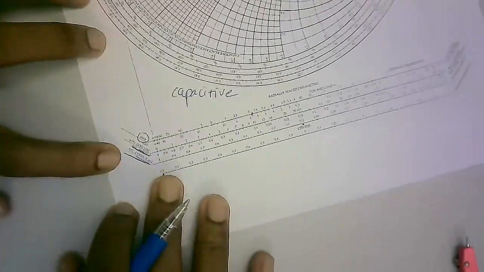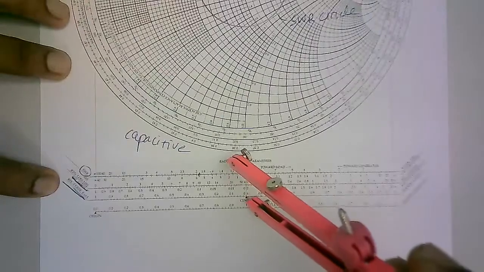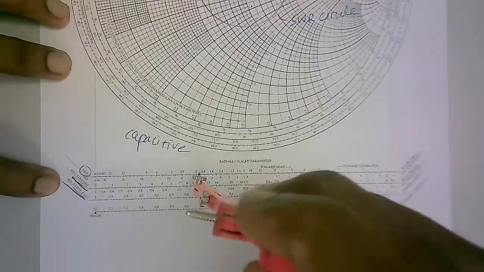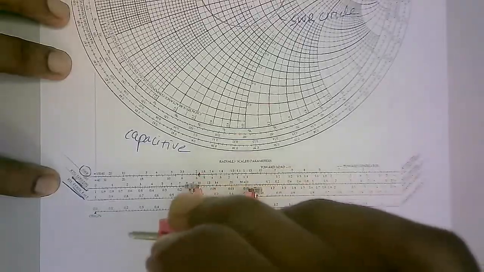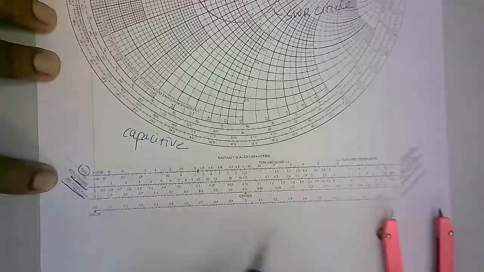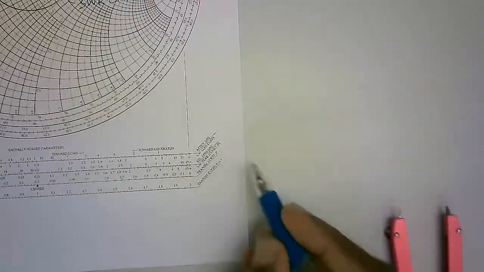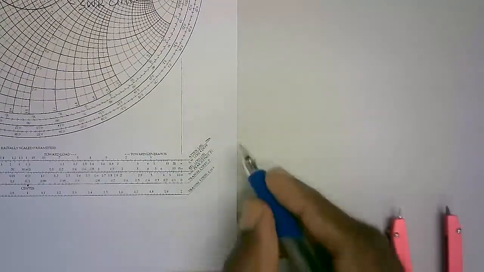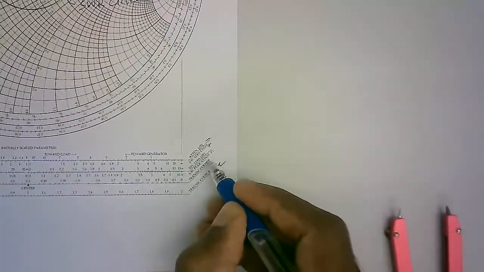This you need to find: reflection coefficient. Similarly, you put it here, and then this will be your reflection coefficient. Here it is 0.31, and then like this you find all the others, like attenuation in dB, not this one, but this one, transmission coefficient.